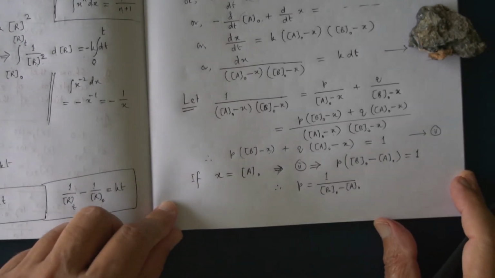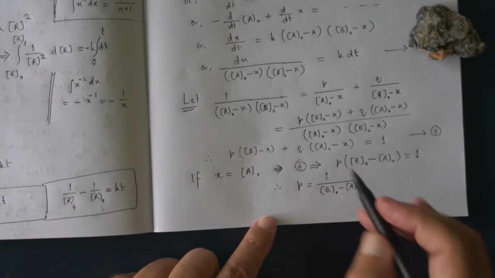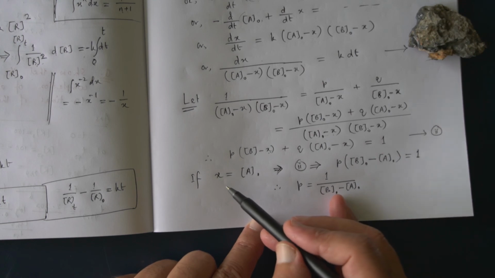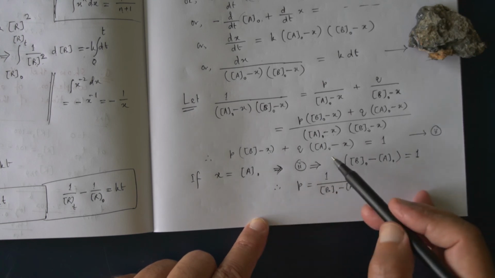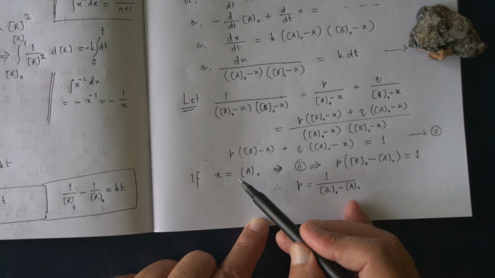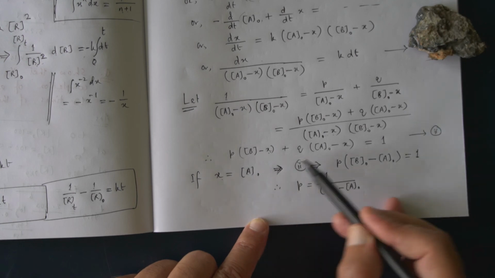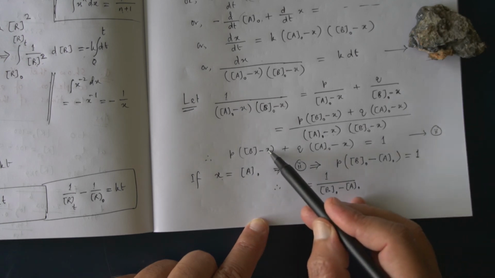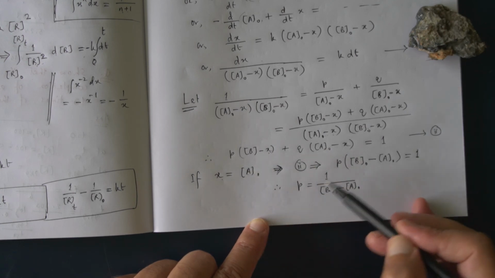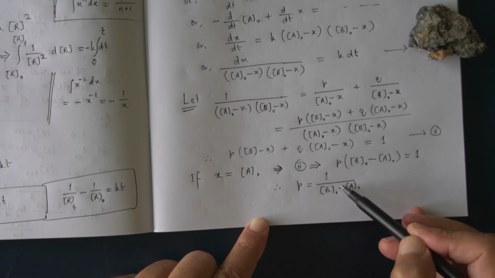So we put x equal to A naught, and that gives us the value of P.